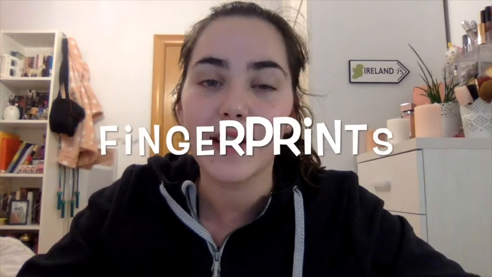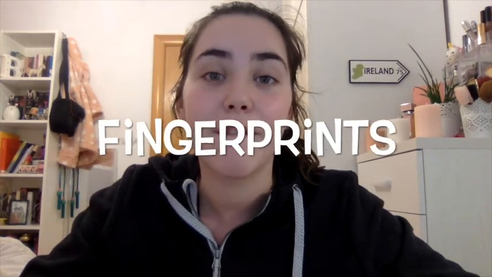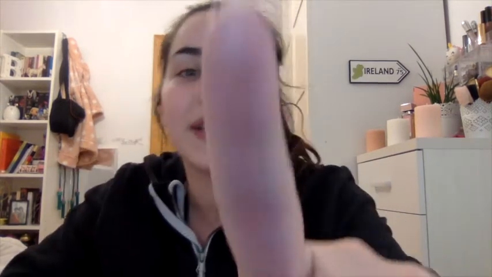Another very important word for detectives is fingerprint. Fingerprint. So, this is a finger, and a fingerprint is the little loops and swirls that my finger has. So if you look very closely down at your finger, you will see that it has some lines.